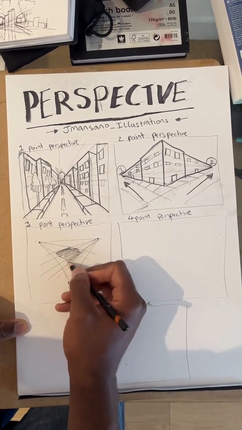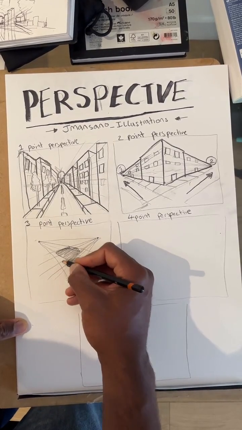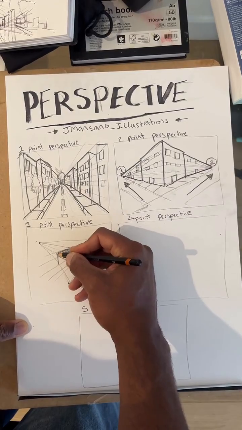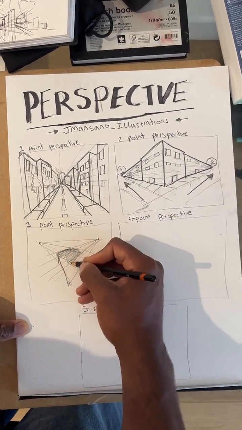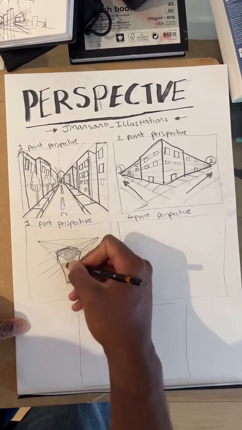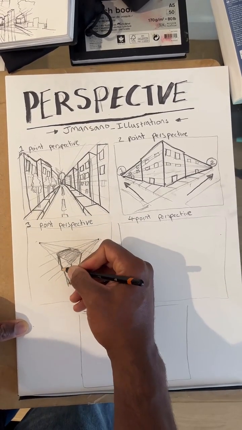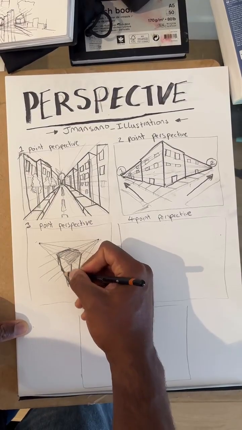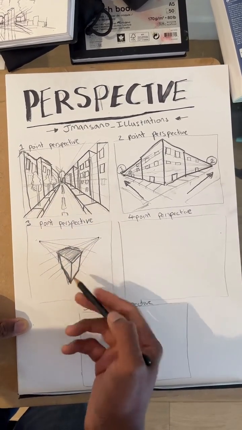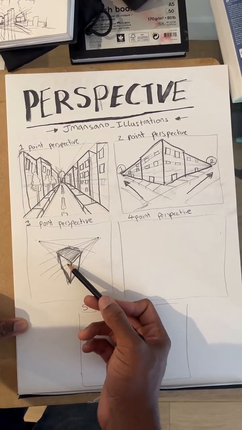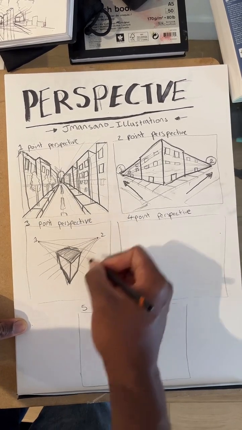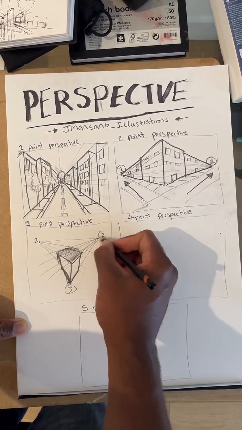So now, if I shade this area, you can see that's the top. And then let's say we want to add our building. Bit of a funny looking building, but that's 3-point perspective. 1, 2, and 3.